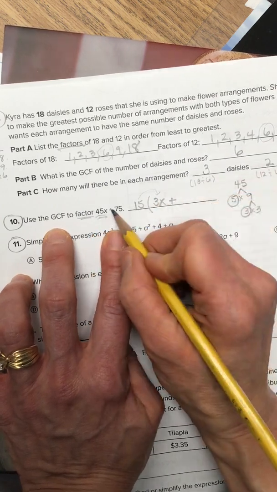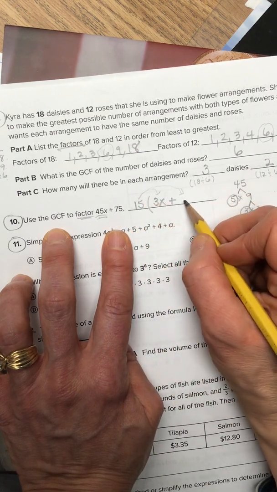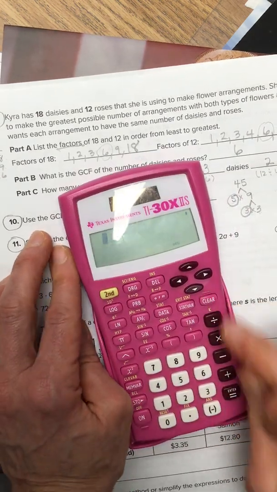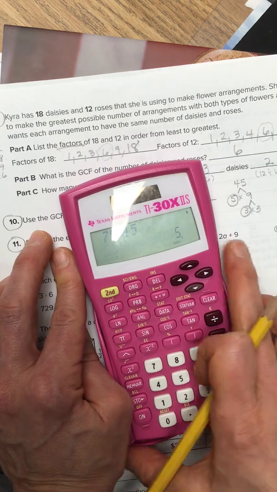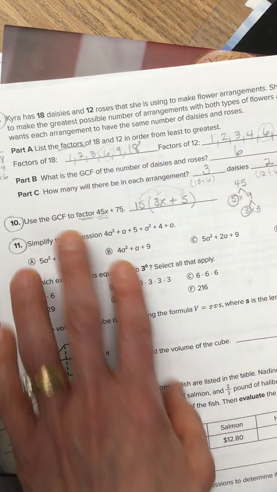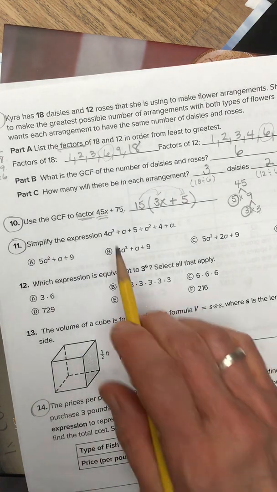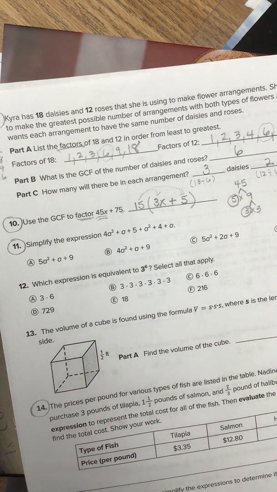Now I'm going to put a plus sign because there's one here. 15 times what would give me 75? Well, I can use my calculator for that. 75 divided by 15 is 5. So I would put a 5 right here. That is what factoring out is. It's dividing out a factor that's in common with both terms. So it's like distributive property backwards.